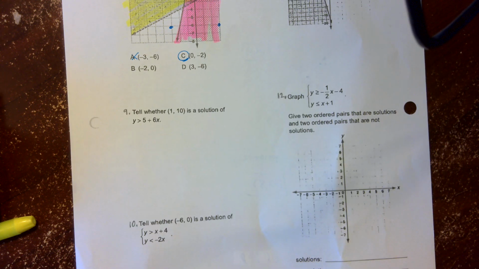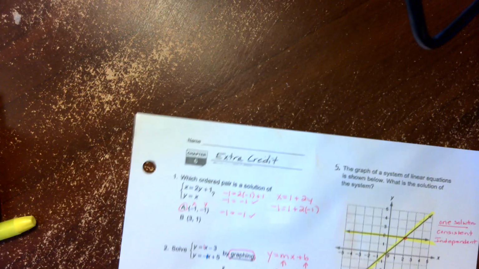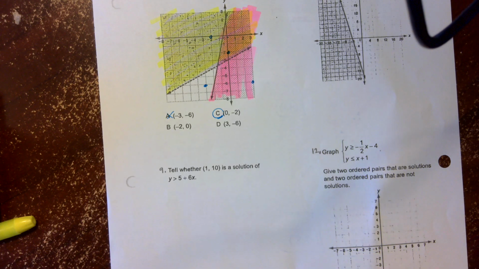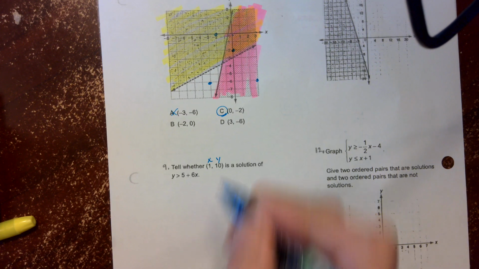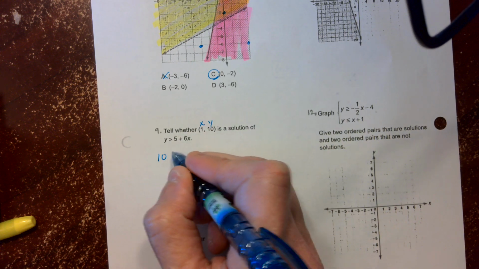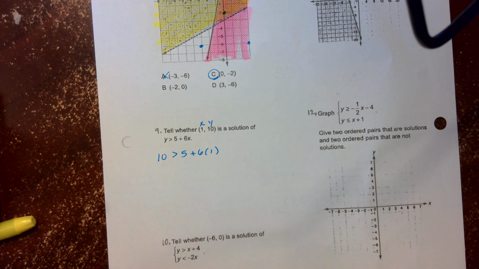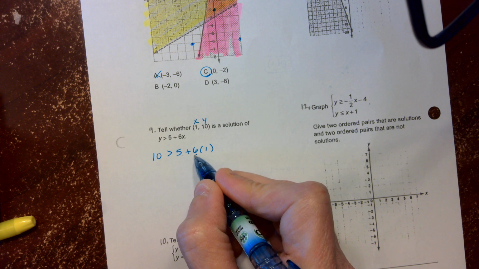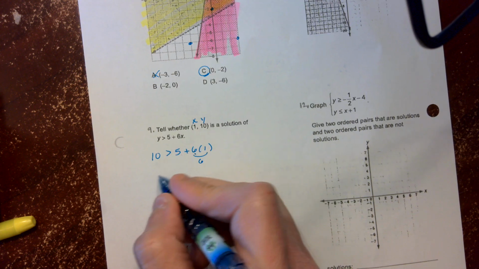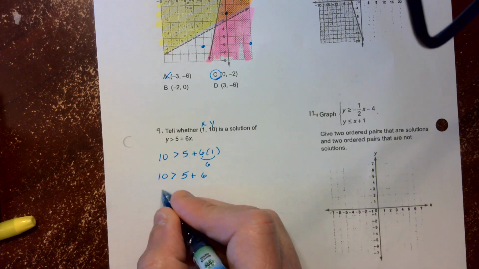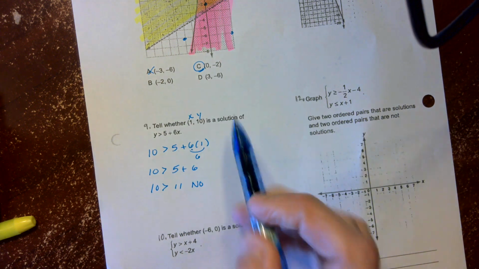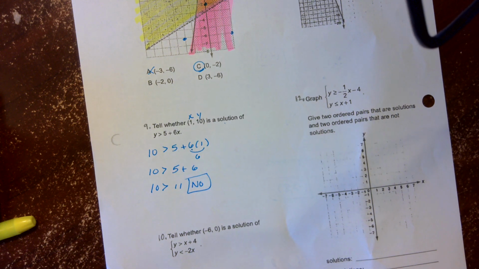Tell whether that's a solution. It's the same as the beginning of this when we asked, are these solutions? Only here you had to plug it into both of them, and here you're just plugging it into one inequality. So this is my x, this is my y, and I get 10 is greater than 5 plus 6 times 1. Make sure you don't add the 5 and 6. In this case it's not going to matter, but you multiply first. So 10 greater than 5 plus 6, 10 greater than 11. Is 10 greater than 11? No, it is not. Is it a solution? No, it's not. This has to be true.